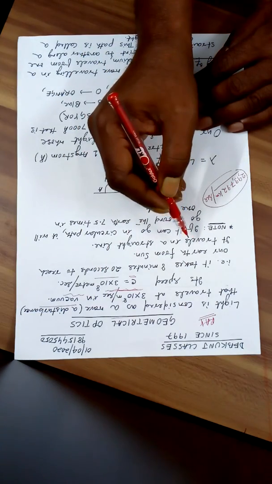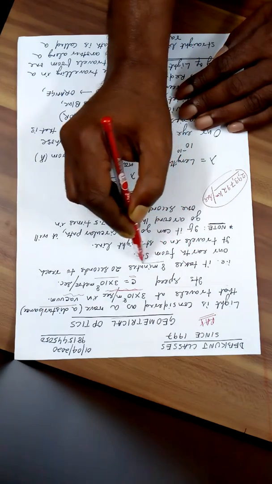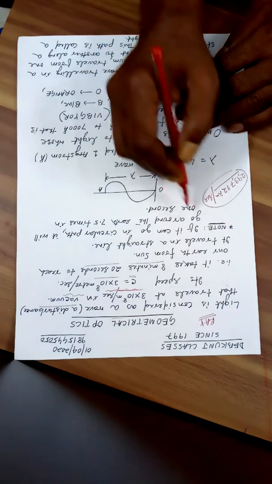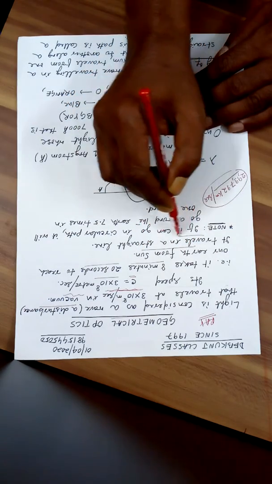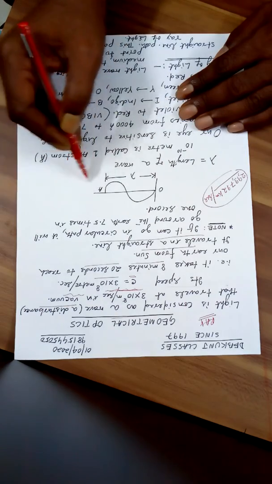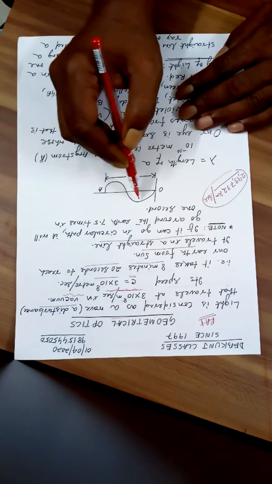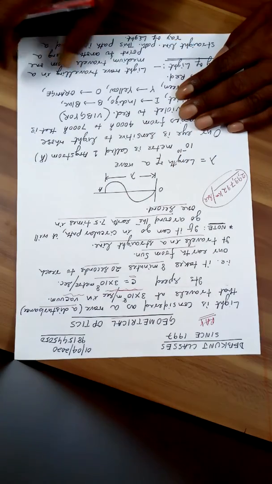If you think how much time it takes the light to travel from the sun to the earth, it takes 8 minutes 20 seconds. It always travels in a straight line. Now, if light could go around a circular path, it would go around the earth 7.5 times in 1 second.